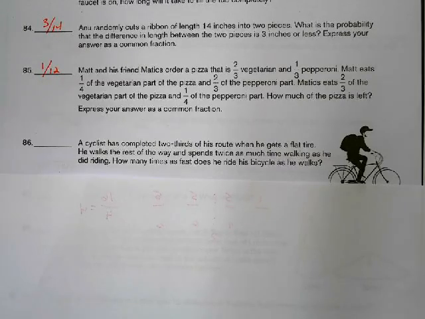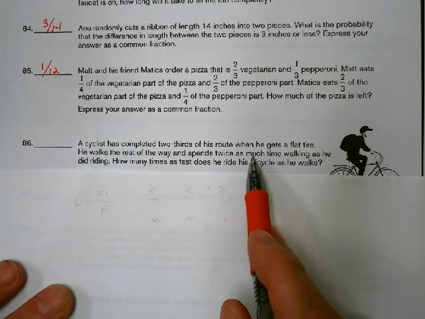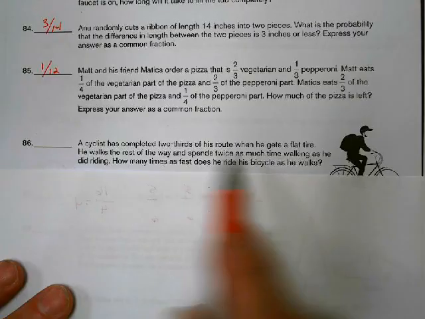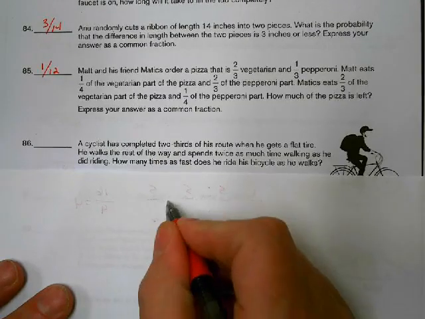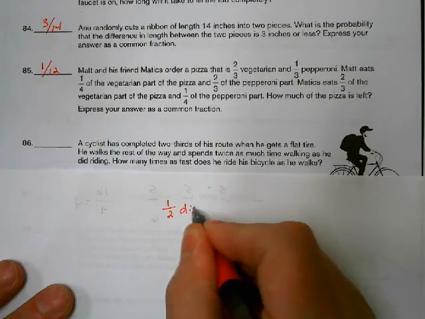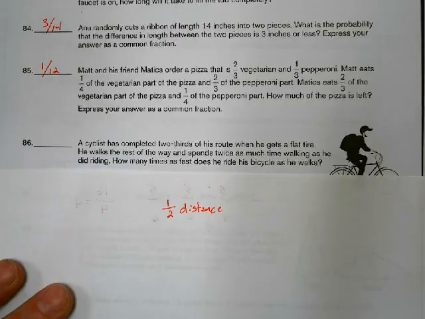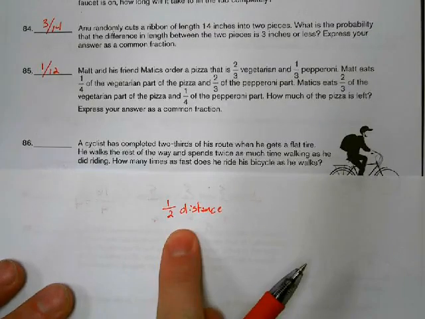Okay, so he does 2/3 of the route, which means he has 1/3 left. So he only has to go half the distance when he walks. But when he goes half the distance, he spends twice the time.